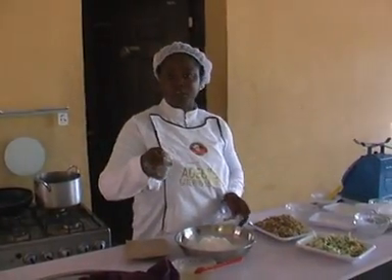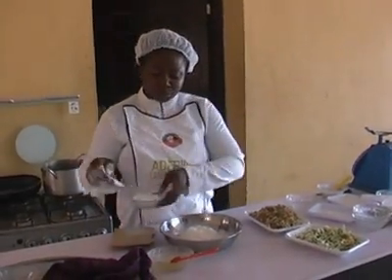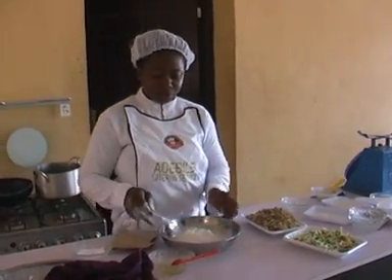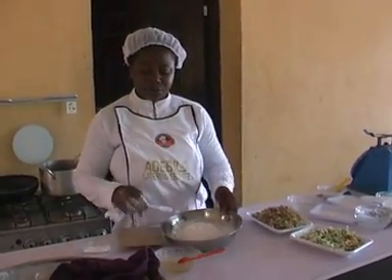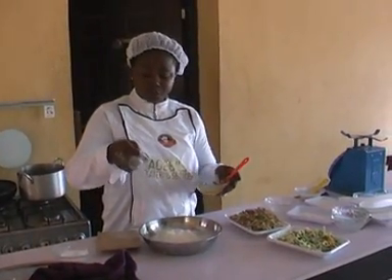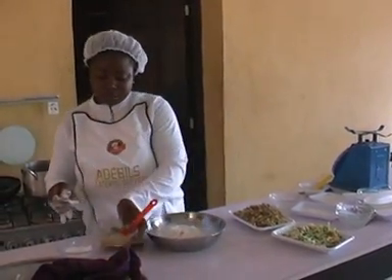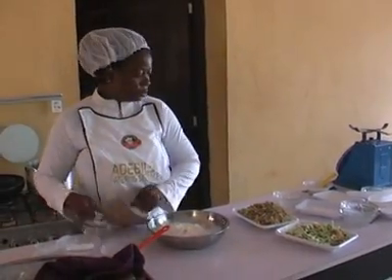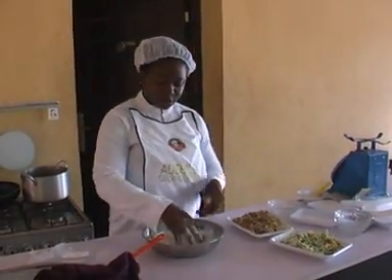Followed by 1 teaspoon of salt into my sieved flour. This is a cup of flour. 1 teaspoon of vegetable oil. Then I mix together.